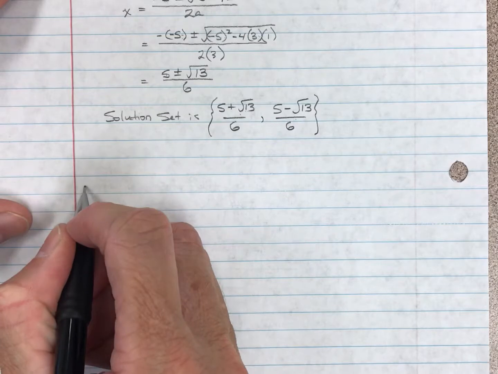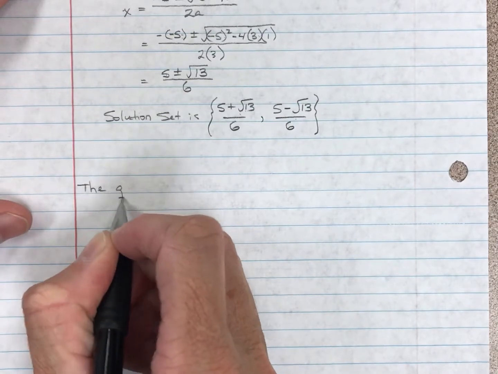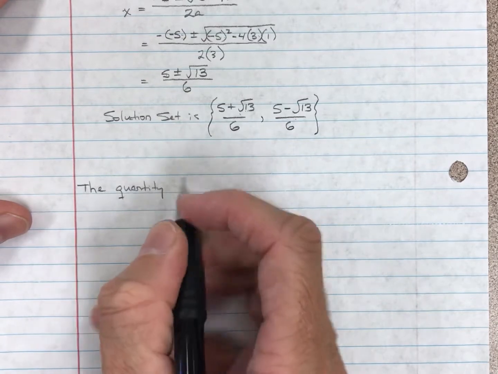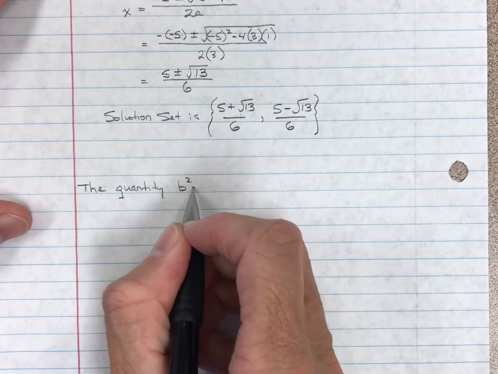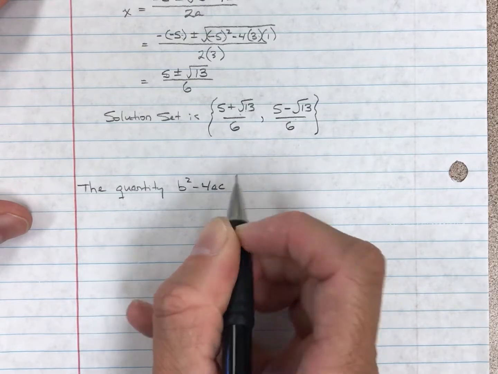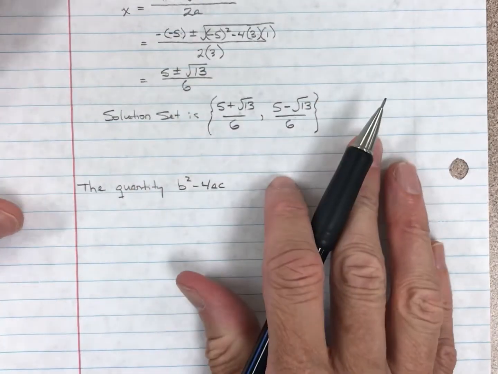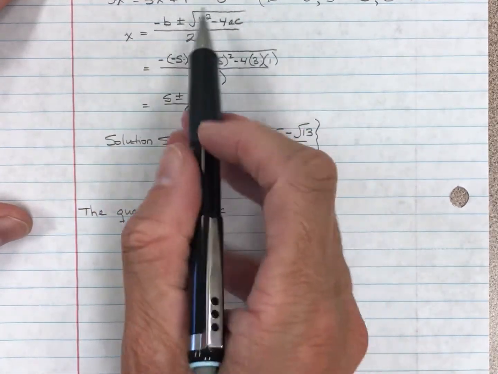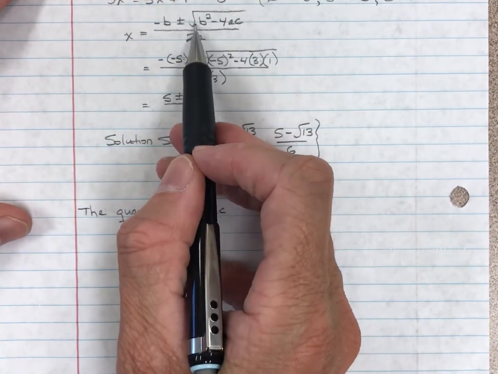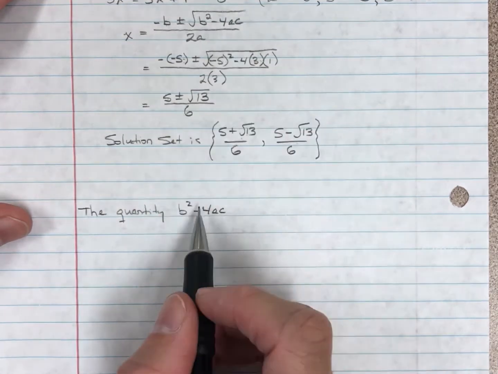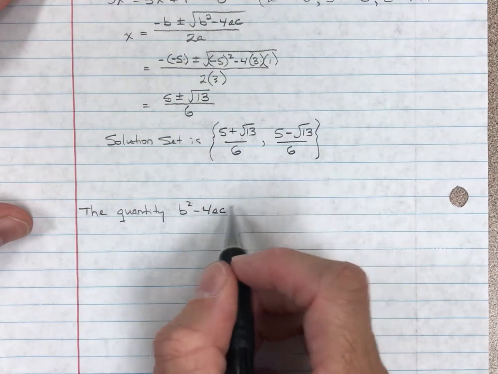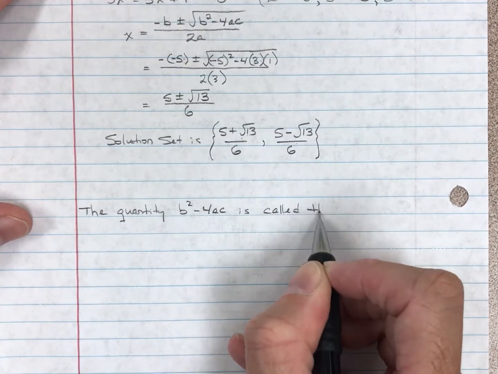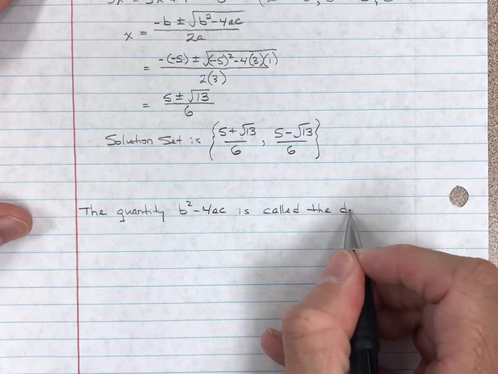Okay, so the quantity b squared minus 4 times a times c. So the quantity, let me move this down just a touch. So here's the quadratic formula. The quantity that's underneath the radical, the b squared minus 4ac, has a name, and it's called the discriminant.